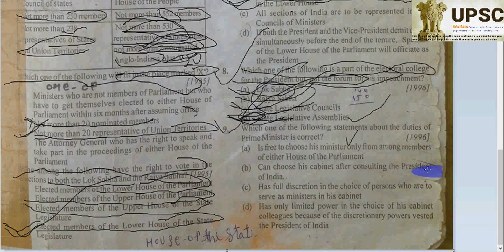That has been clearly defined. So that's why we have to eliminate the others. Here it is asking not for impeachment. So D, no doubt.